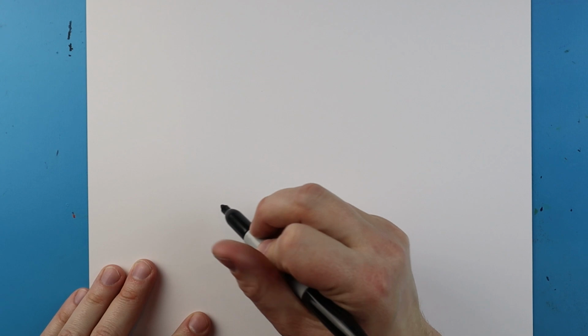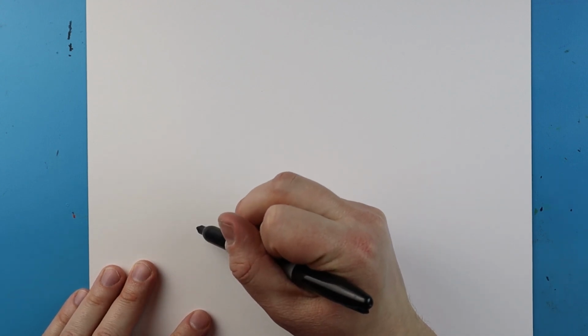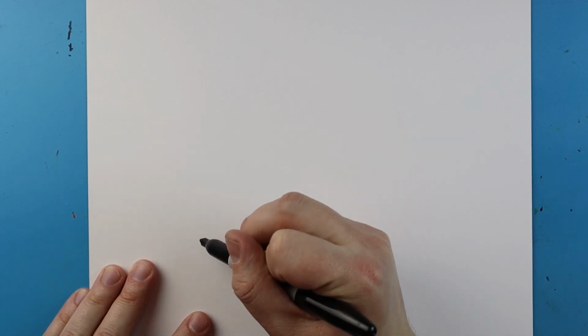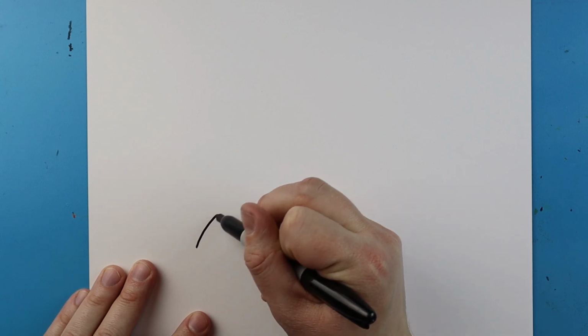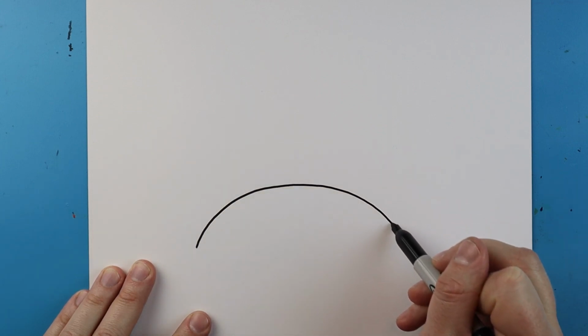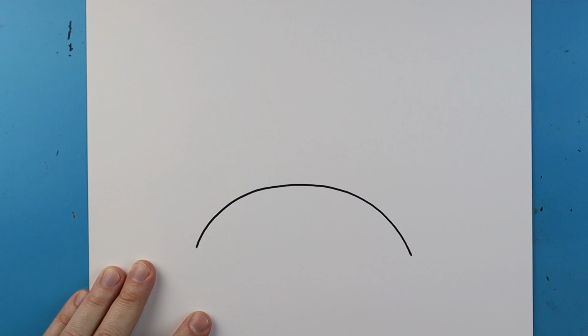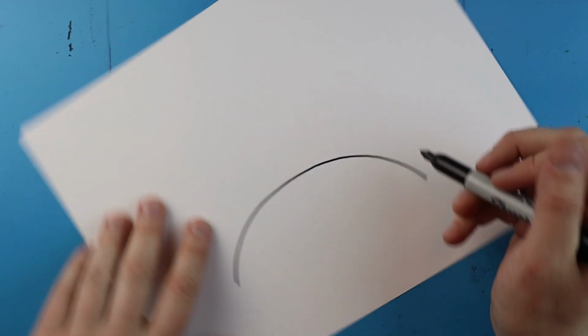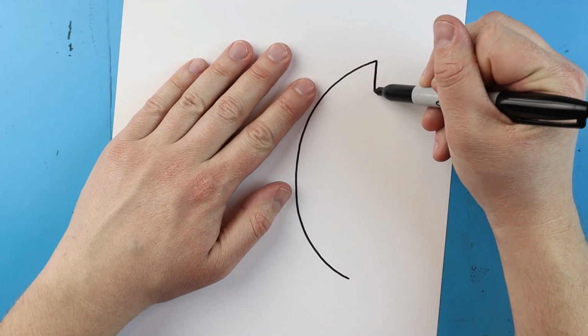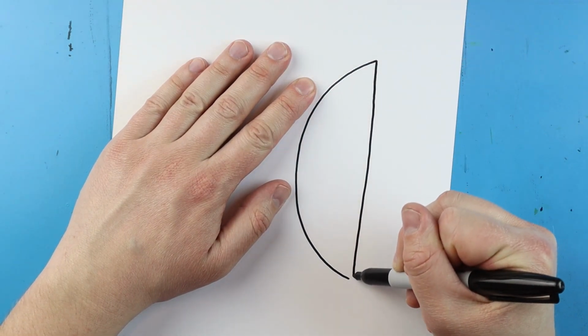Now to start off with our emergency meeting, I'm going to begin by making a nice curved line right here. So I'm going to start right here on my paper. I'm going to make a line that's going to curve up and down like a sad face. Next I want to connect this, so I'm just going to draw a straight line down to connect this.